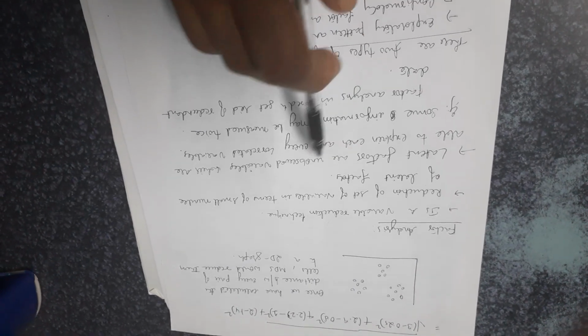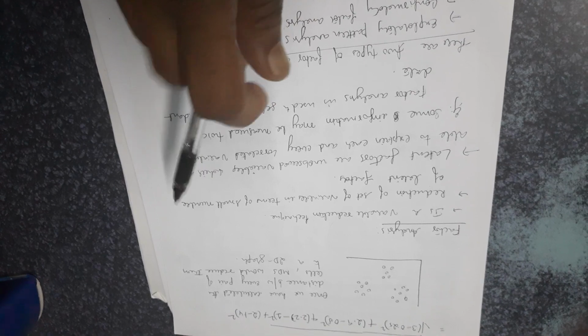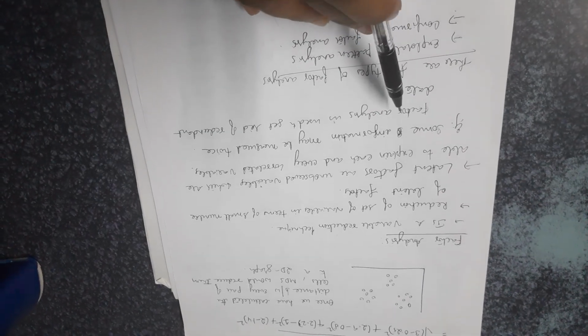So we have to find factors that have high variability and less covariance. Latent factors are unobserved variables which are able to explain each and every correlated variable. From the different correlated variables, I will find a new, unobserved variable which explains the information of the other variables.